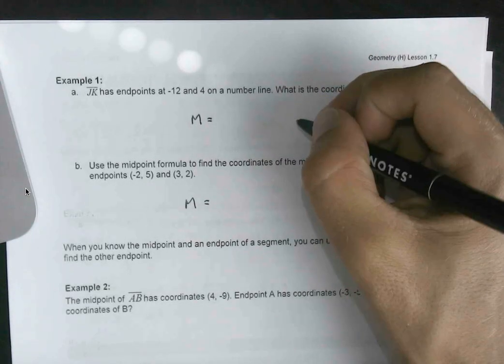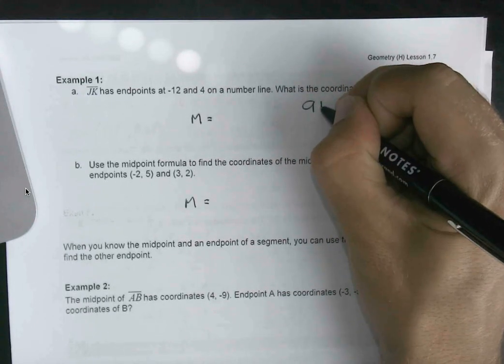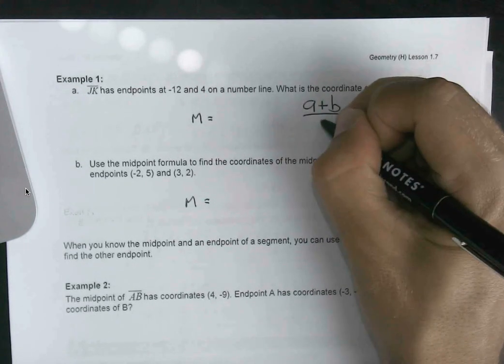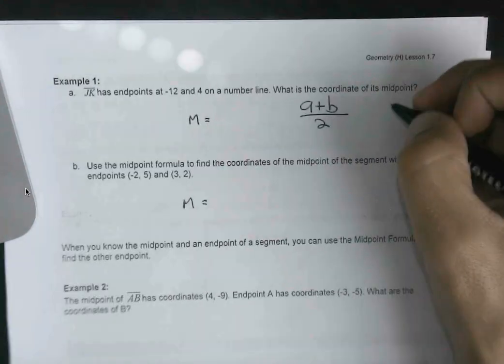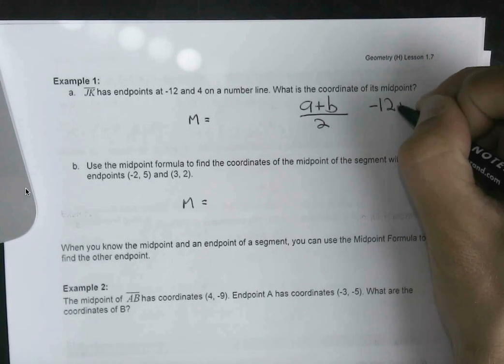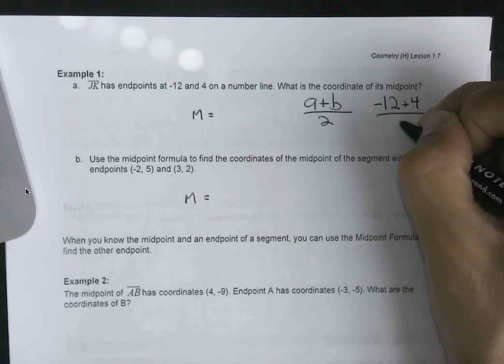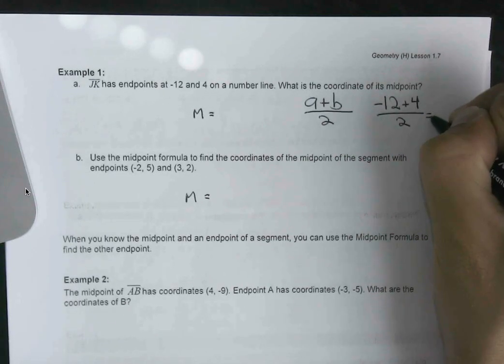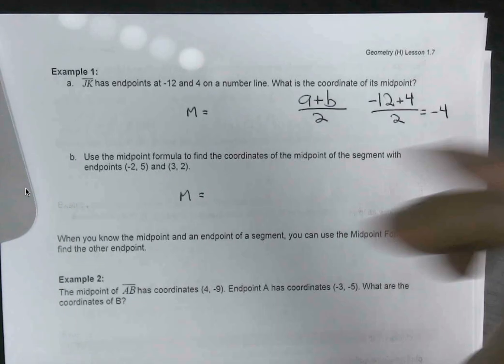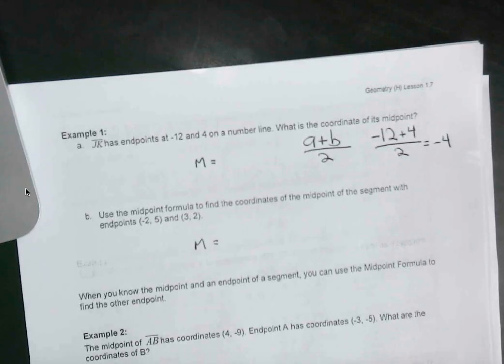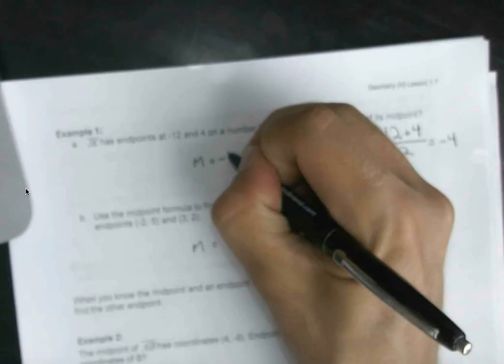So recall that we can take the coordinates, add them up, and then go over 2. We can take -12, add 4, take that over 2. This gets us -4. So -4 would be our midpoint.